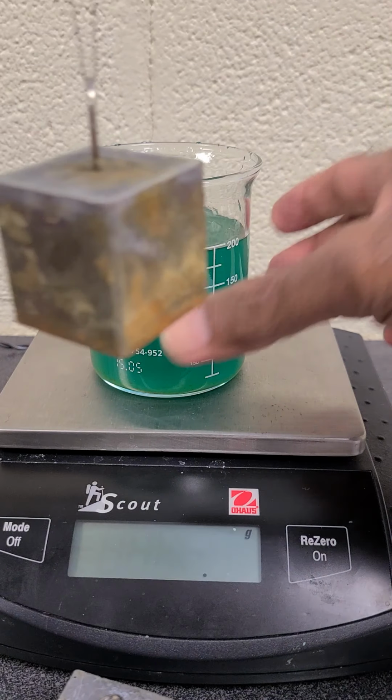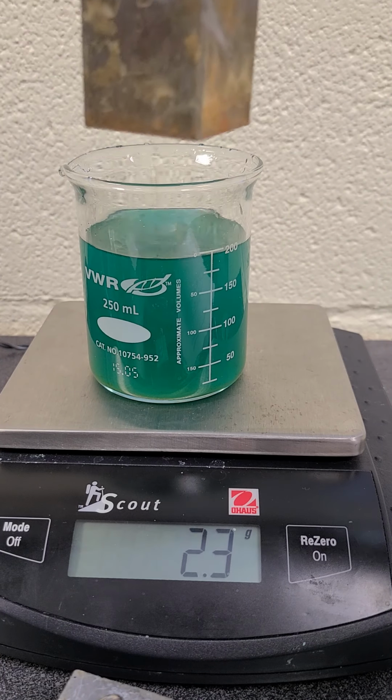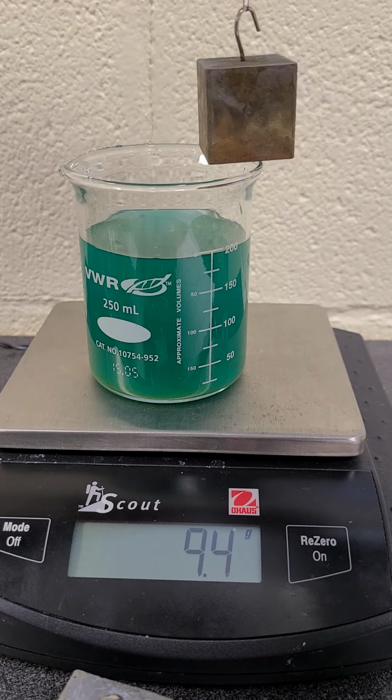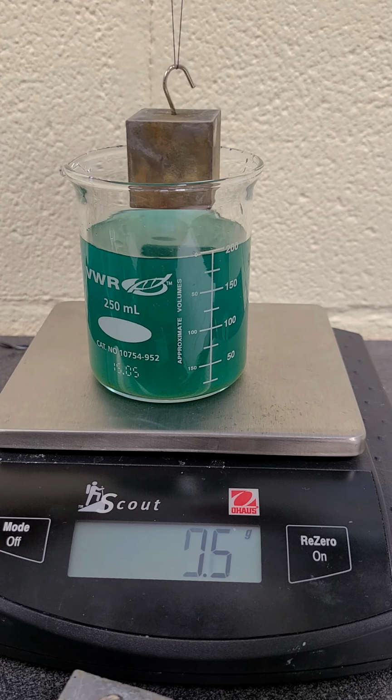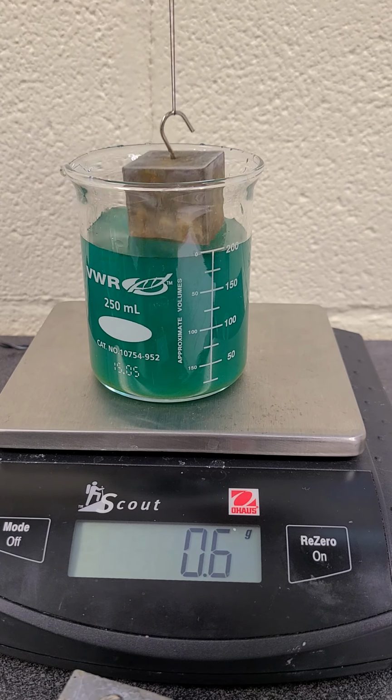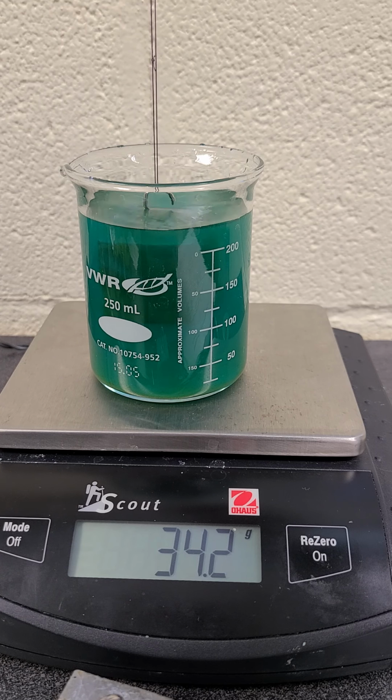The reading is 0, and then I try to submerge this. Here we go. I bring it down, put it in the liquid and read the value. Hopefully you can read the mass of displaced copper sulphate by the steel block.